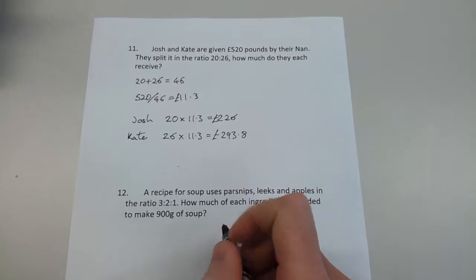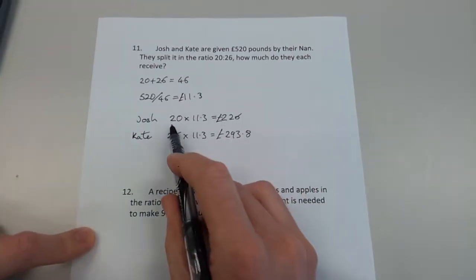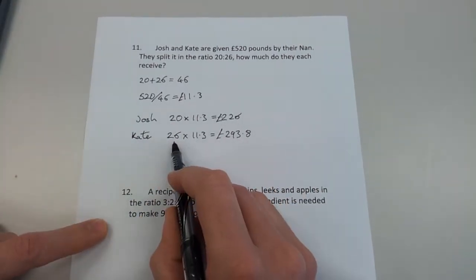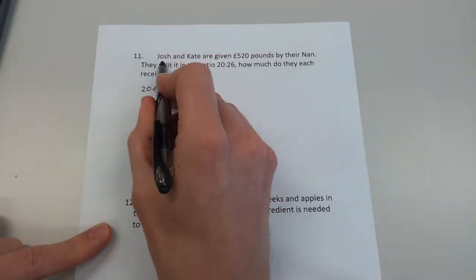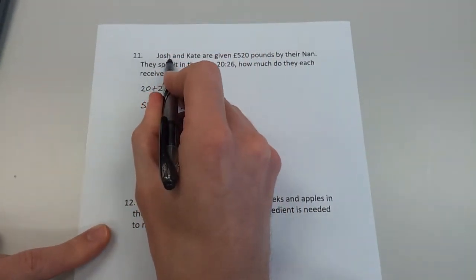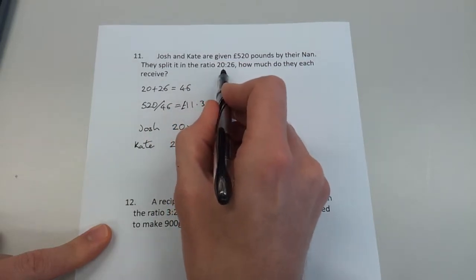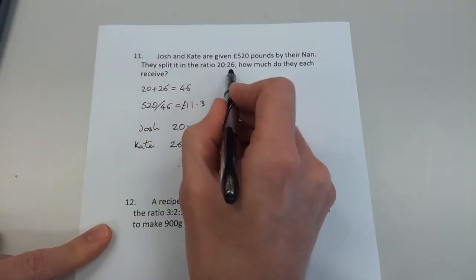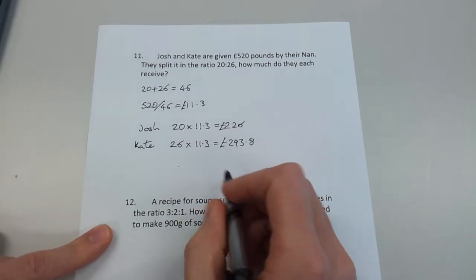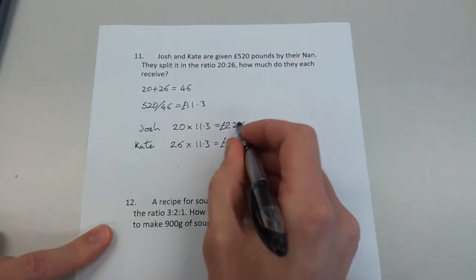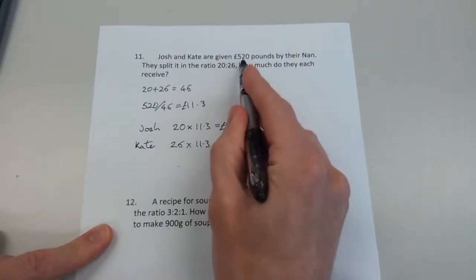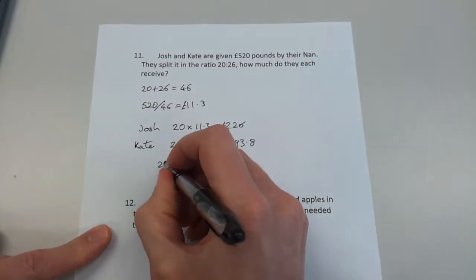A couple of things just to note here. We know that Josh is receiving 20 parts and Kate is receiving 26 parts because of the order that their names go in. So Josh is first here and then Kate is second. So Josh receives the first value and Kate receives the second. The other thing worthy of note is that if we take these two values and add them up, we should get this original value. So let's see if that works.